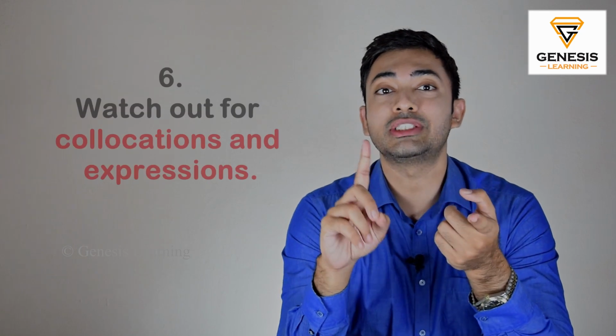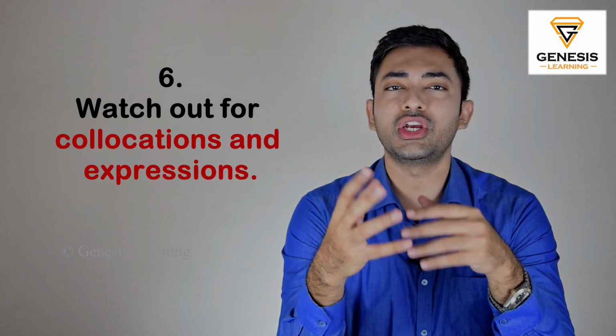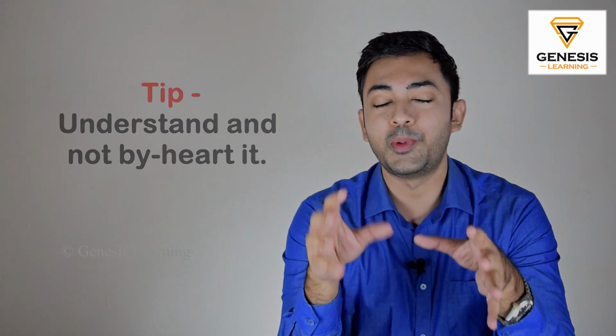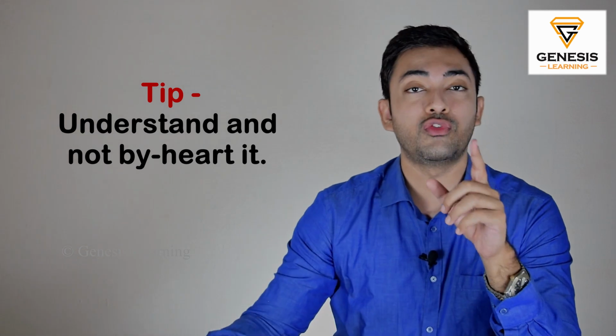The sixth thing that you have to keep your eye out for are collocations and expressions. Collocations are basically used for speech, like for example, some idioms or some common expressions. You can give it a quick search on the internet and you can get a long list of PTE collocations from the internet. However, I would like to stress on the fact that you don't have to learn all of it by heart, but just have an idea of all these different collocations.